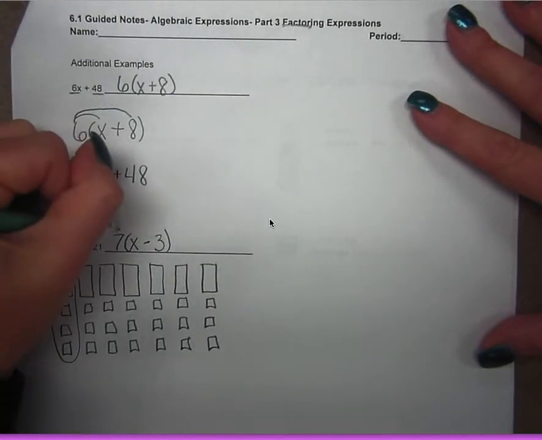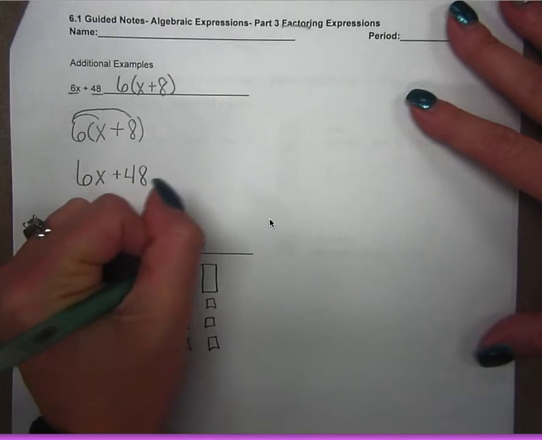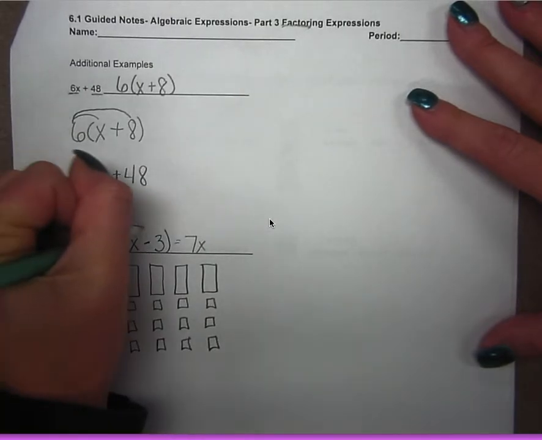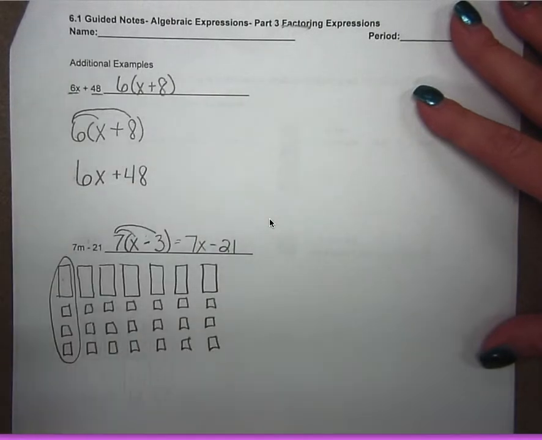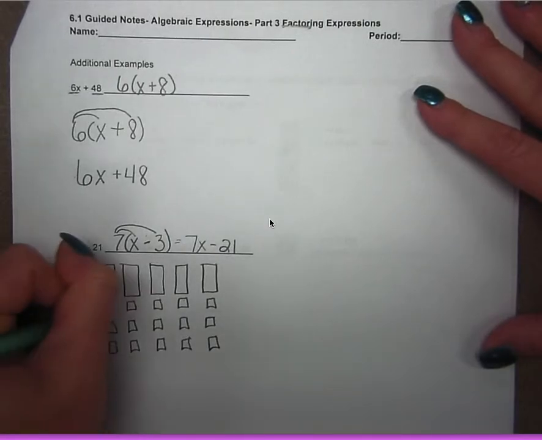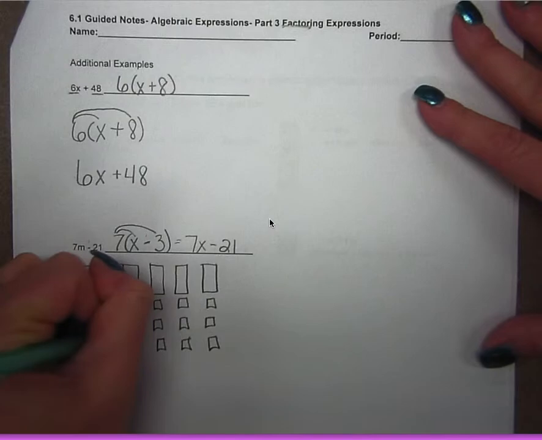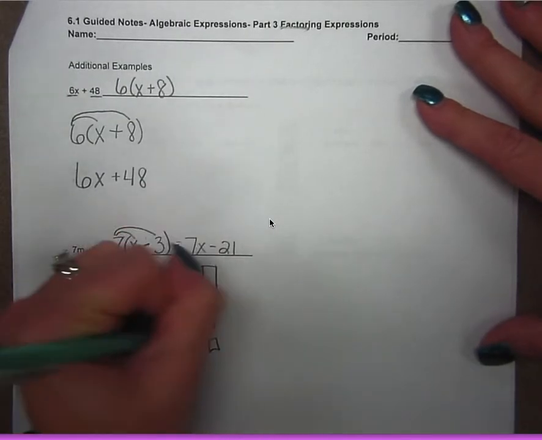So checking it, 7 times x is 7x, and 7 times a negative 3 is negative 21. And actually, going back, that would make each one of these unit tiles a negative. That was my mistake.